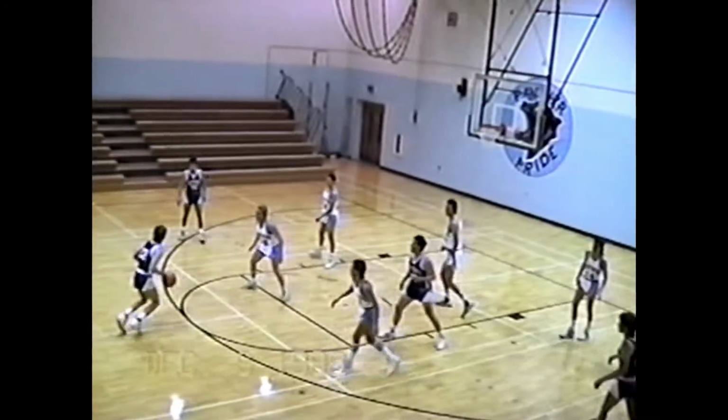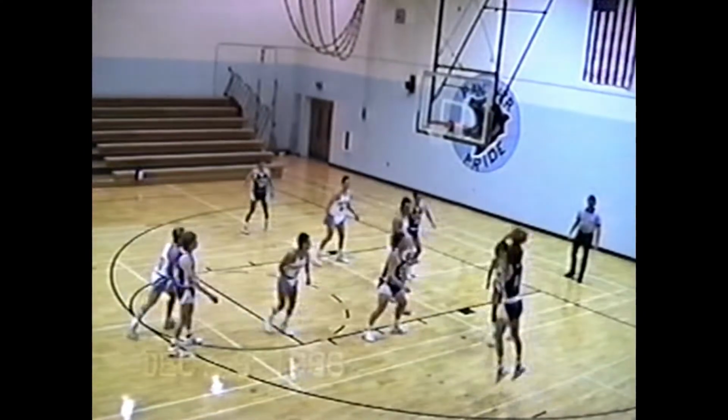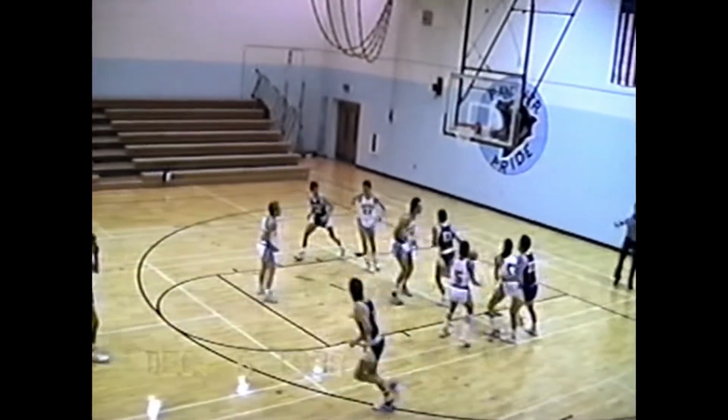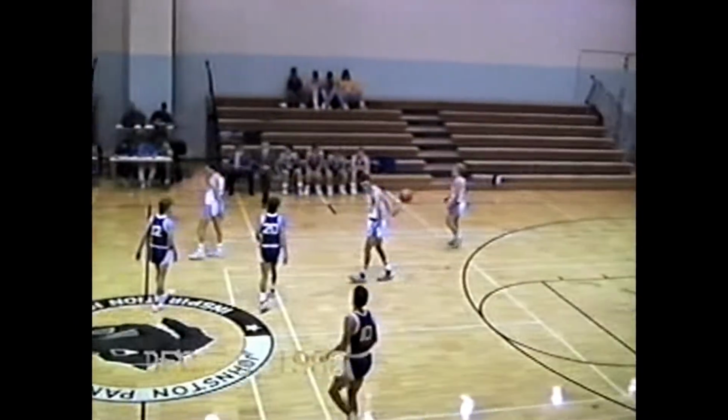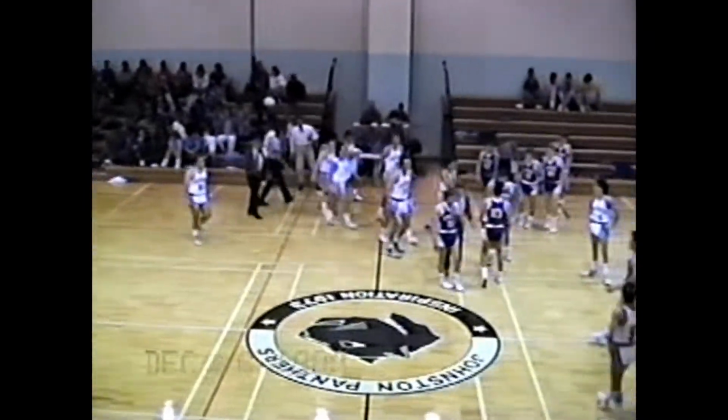Bromley with the ball. Over to Gaffney. Gaffney bounced past to Stockford. Stockford sees nothing, throws it back across to Bromley, to Gaffney, to Bromley, just inside the three-point line. That's good. Basket good for Jeff Bromley. And that ends the first half here at Johnston High School with the score, Johnston 34, Scituate 22.